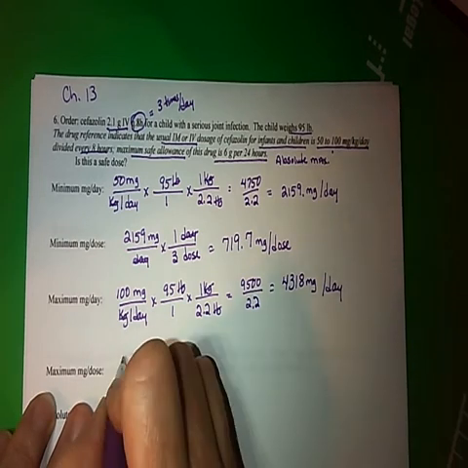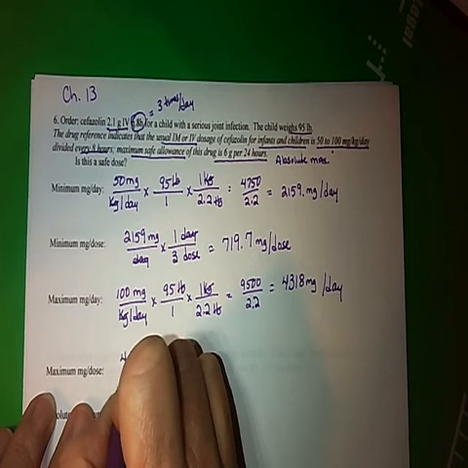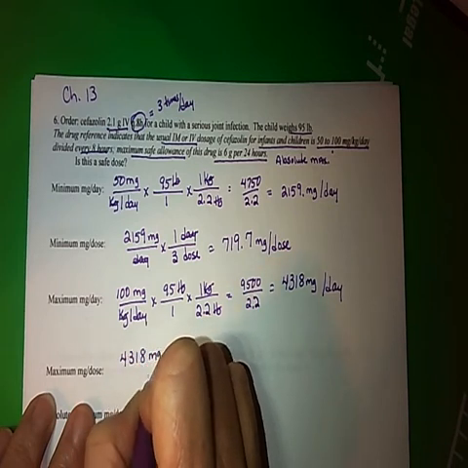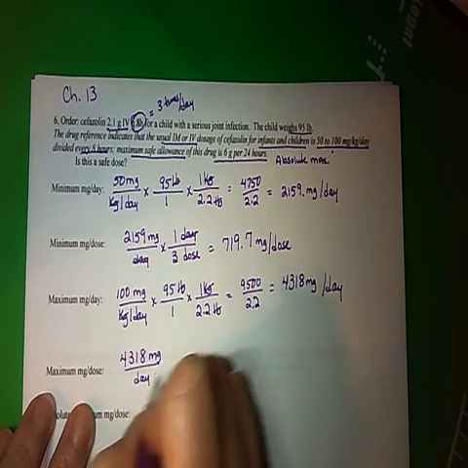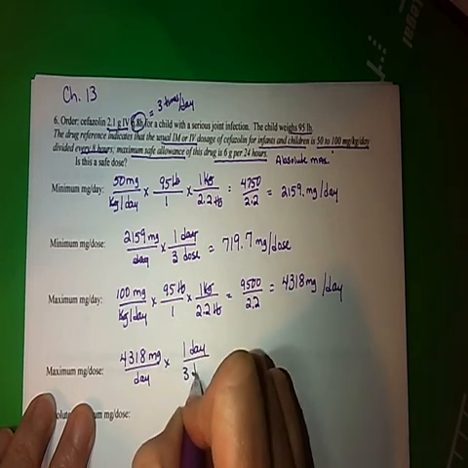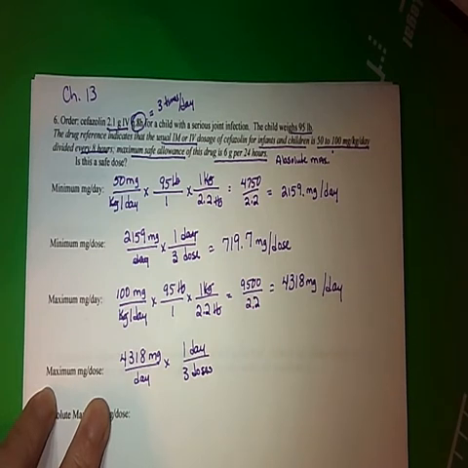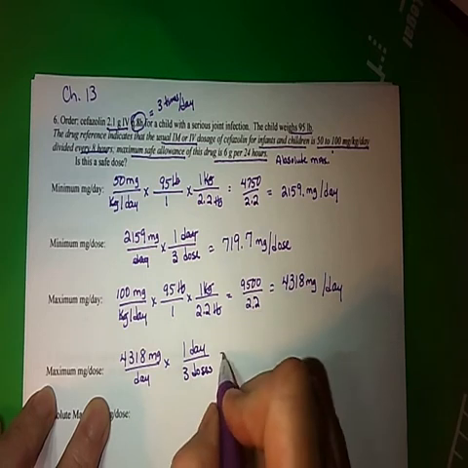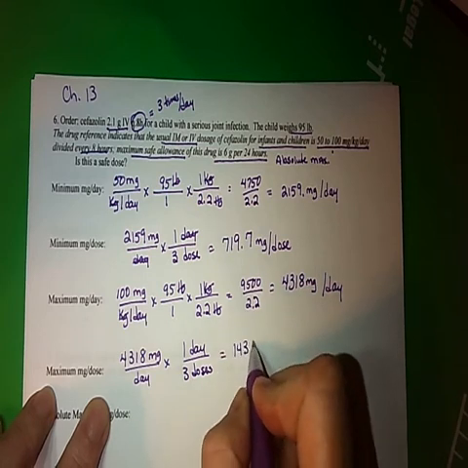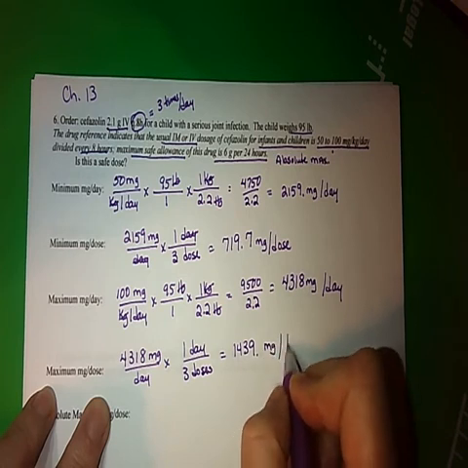If I want the maximum per dose, so 4318 milligrams per day times 1 day, and again I'm still giving 3 doses. So I'm going to take the 4318 and divide it by 3, and I get 1439 milligrams per dose.